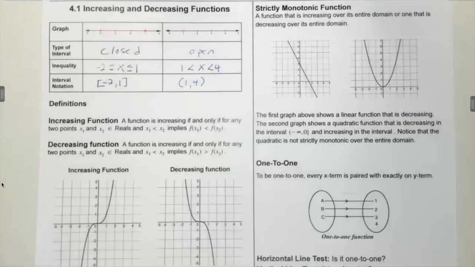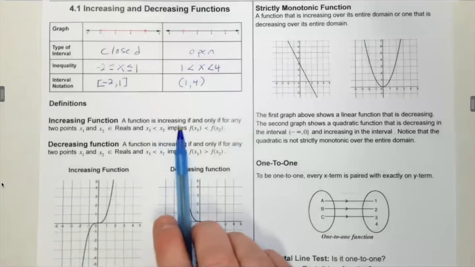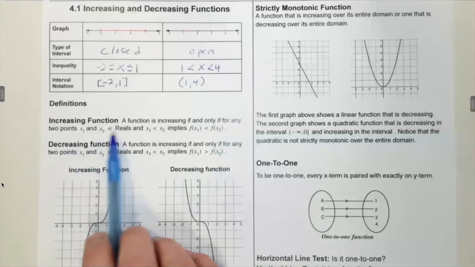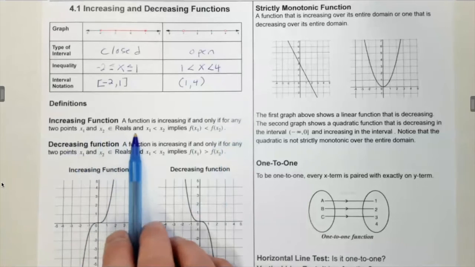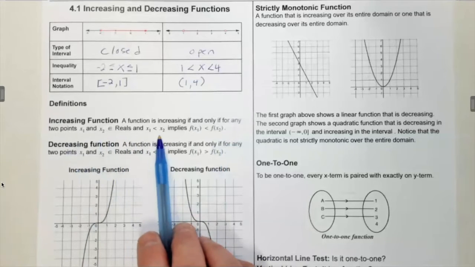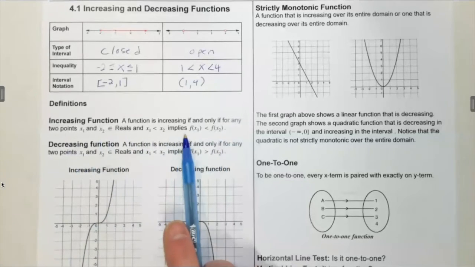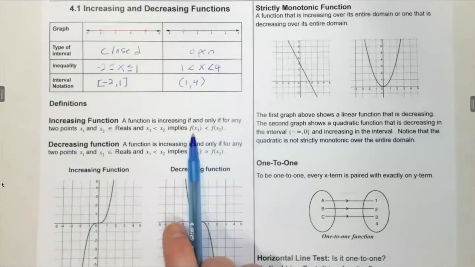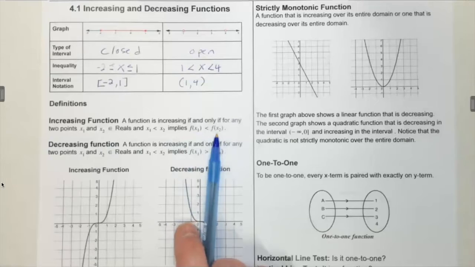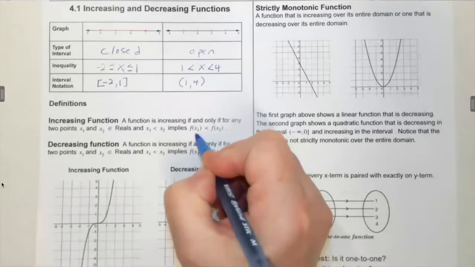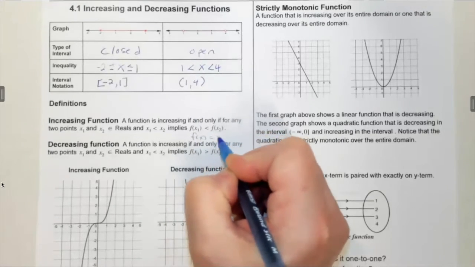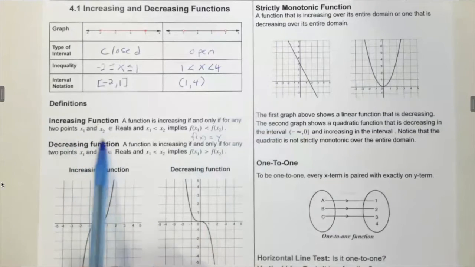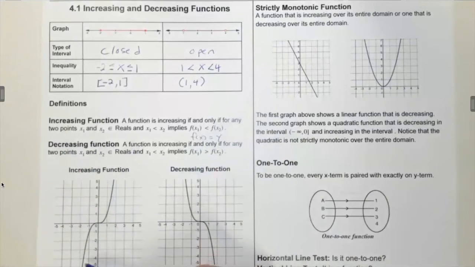The definition of an increasing function: a function is increasing if and only if for any 2 points, x1 and x2, they are an element of the reals, and x1 is less than x2. This implies that f of x1 is less than f of x2. First y coordinate is less than the second y coordinate. F of x, remember, stands for y.